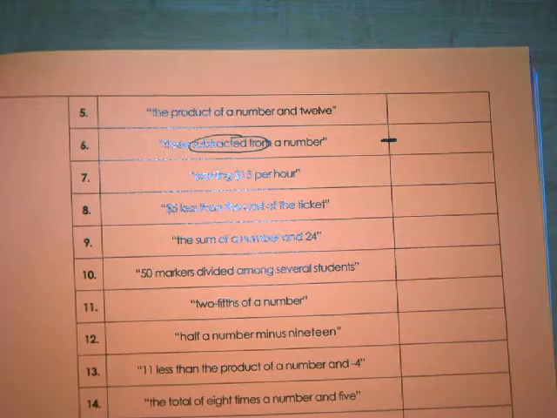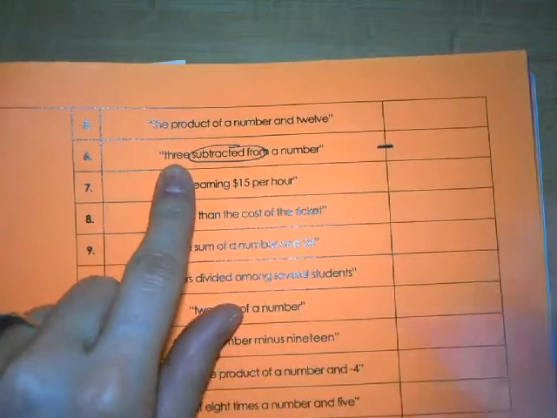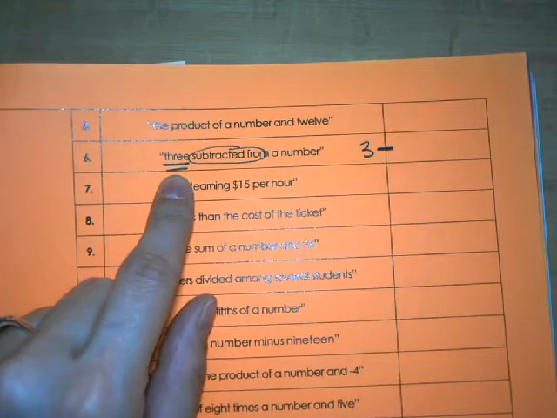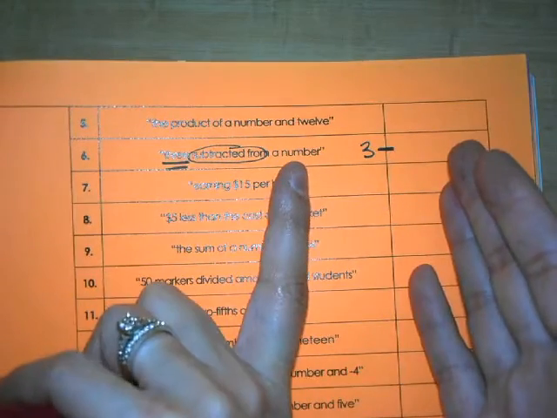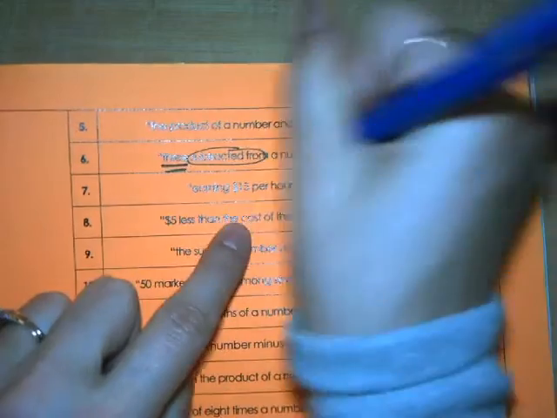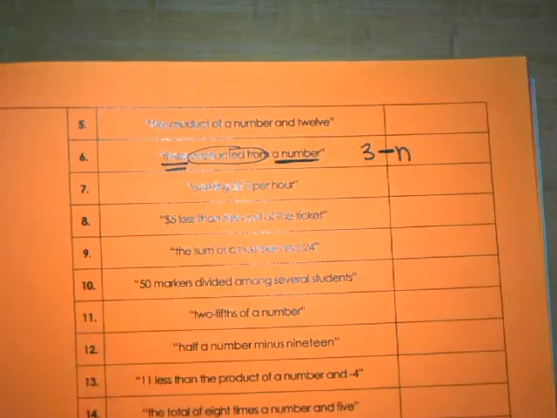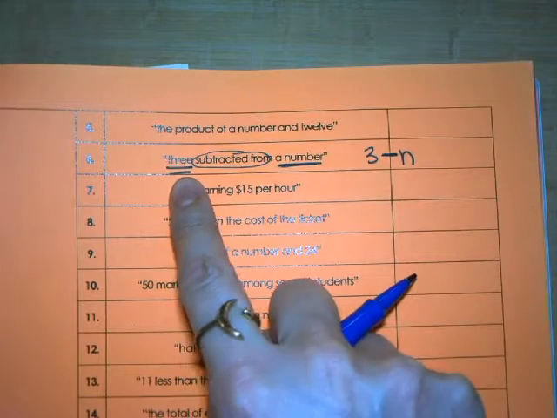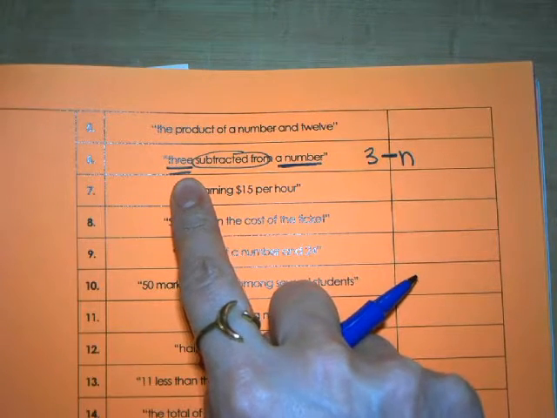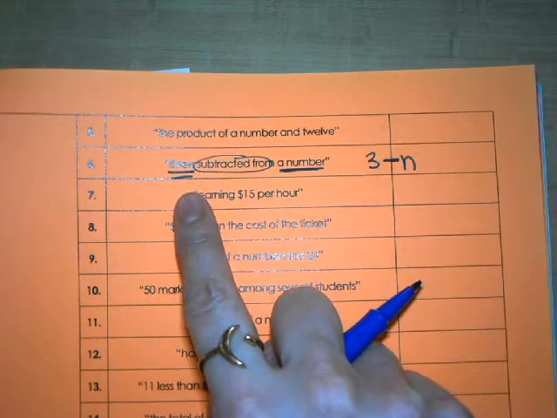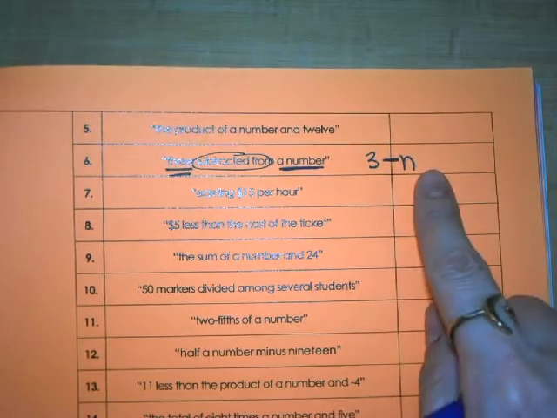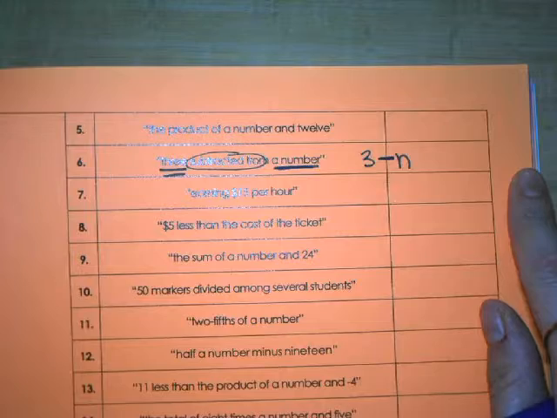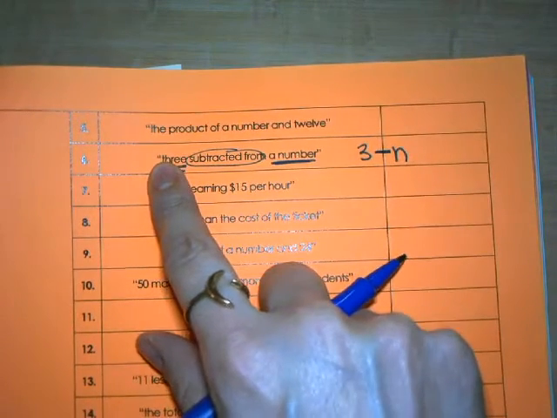Now, if we read this, what's the first thing that comes first? So 3 would come first because it's written first, right, guys? And then subtracted from, minus, and then what comes last? A variable. That's how we would typically do it, right, guys? But if we read this problem, it says 3 subtracted from a number. This says 3 minus a number. Is that the same thing? No.